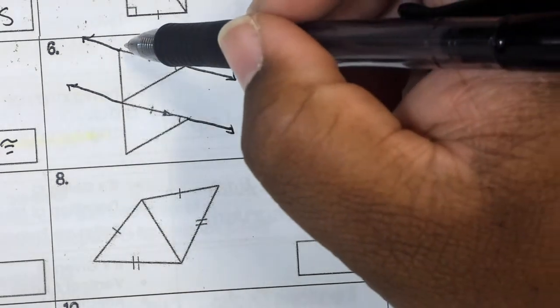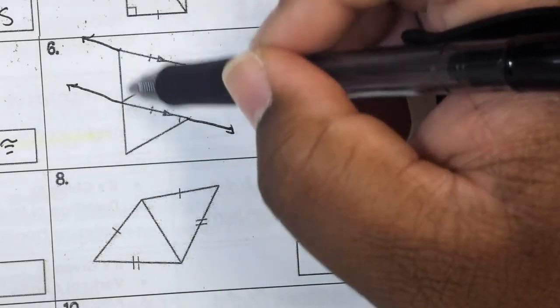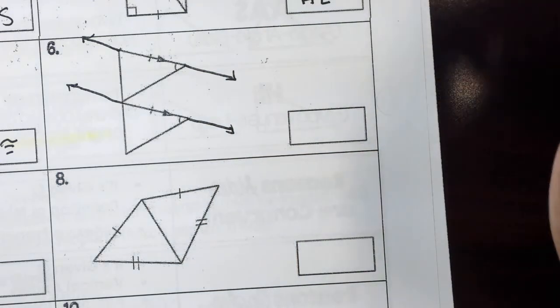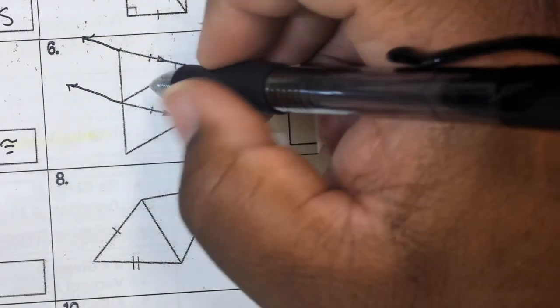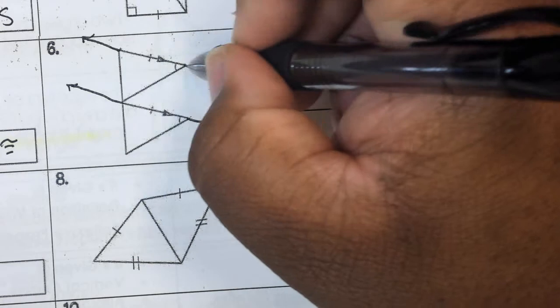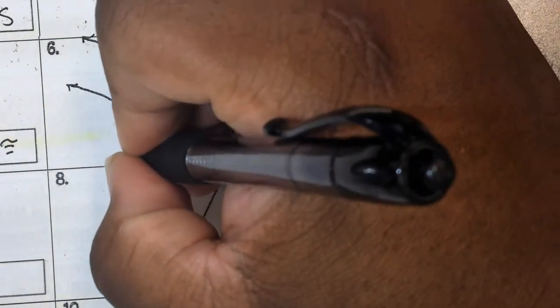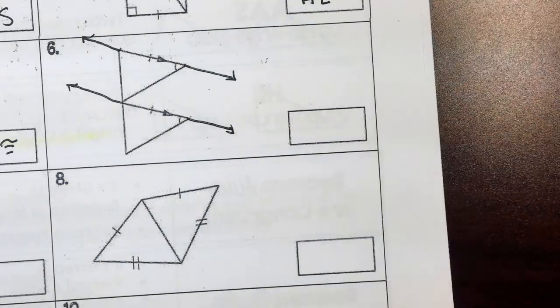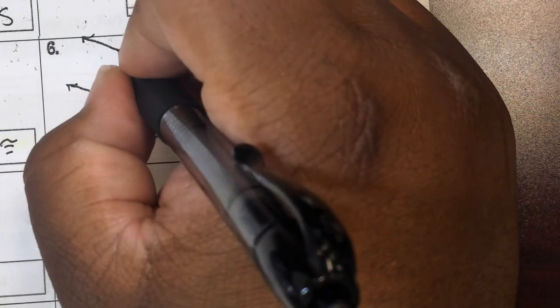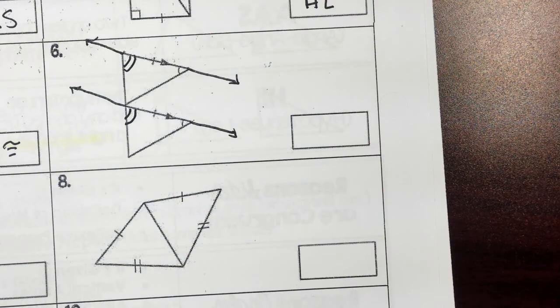Remember when we did parallel lines and transversals? Anytime you've got that situation, these two are parallel like this and connected, you can consider this line right here a transversal, meaning that the angles on this transversal, specifically this one and this one, I know are congruent. How do I know those two angles are congruent?